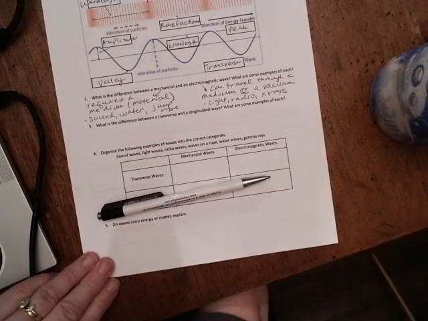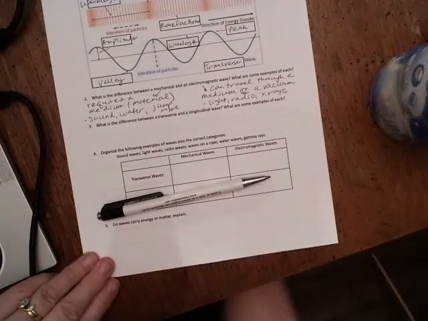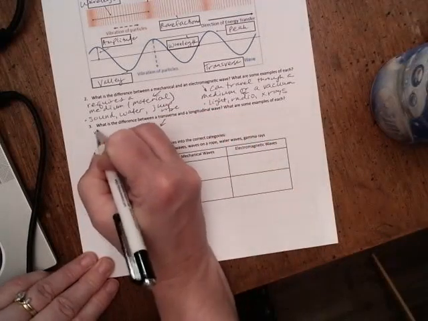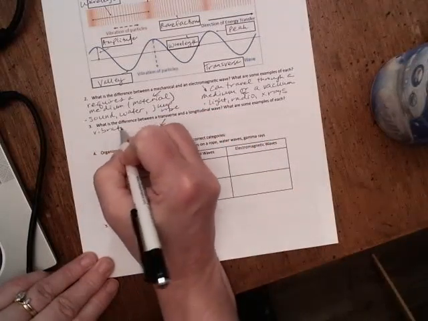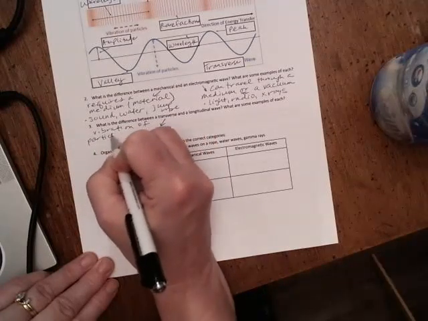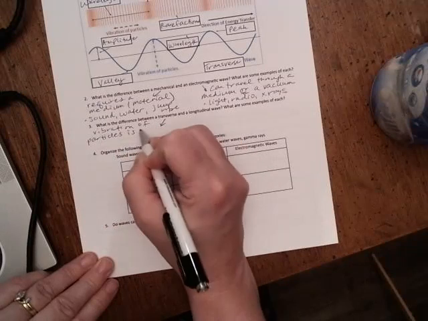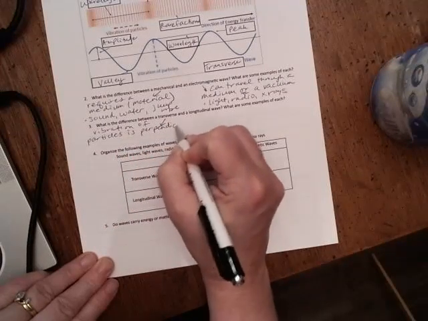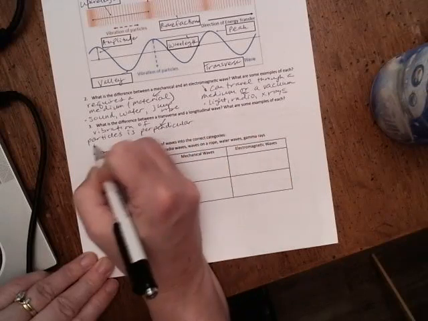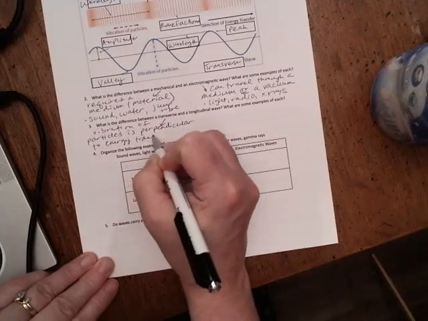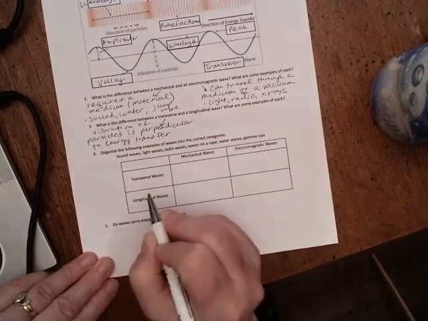So, difference between transverse and longitudinal wave. I kind of talked about this already. The vibration of particles is perpendicular to energy transfer.